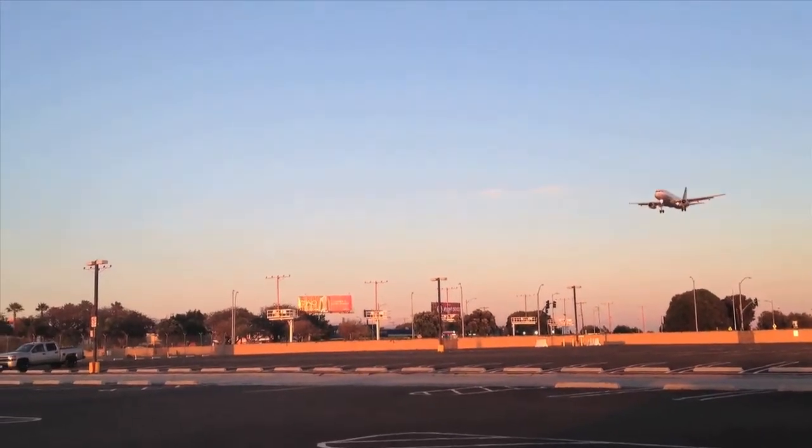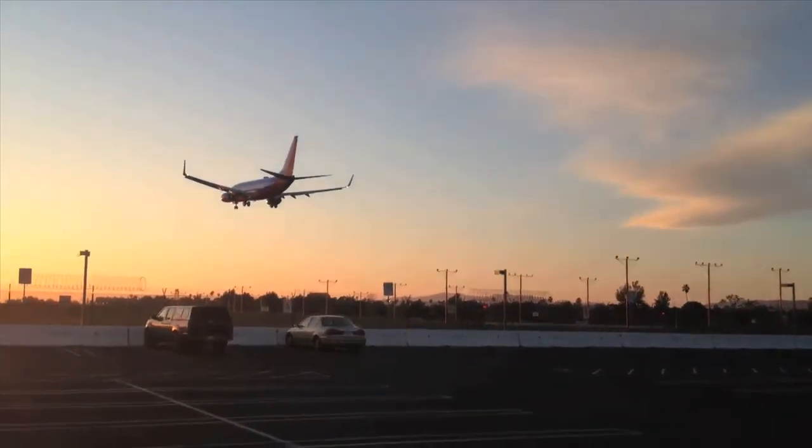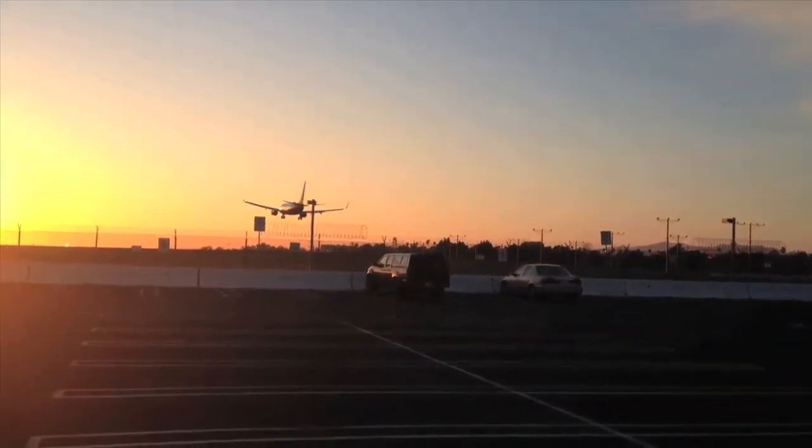with our model Julia. And as you can see, there's an airplane coming down right now. Yeah, pretty cool, so let's shoot.